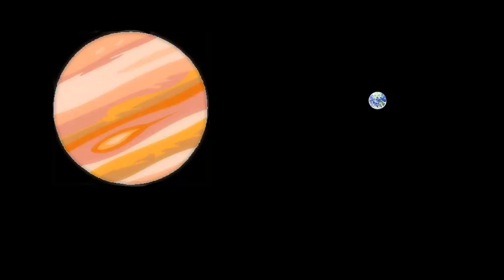So weight is the force of a planet's gravity on an object. And if we were to look at the weight of an apple on Earth, then it would have a weight of around about 1 Newton, because it has a mass of about 100 grams.